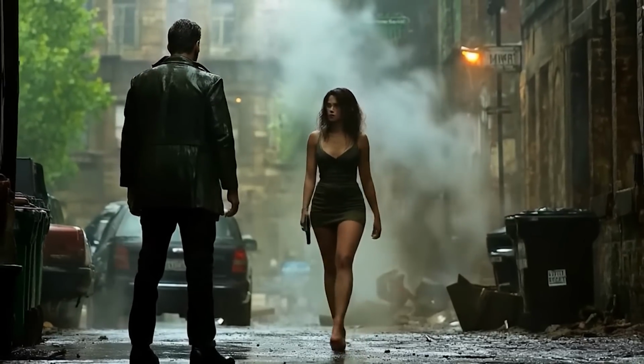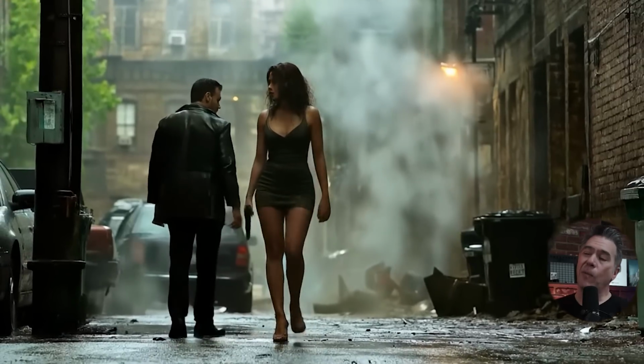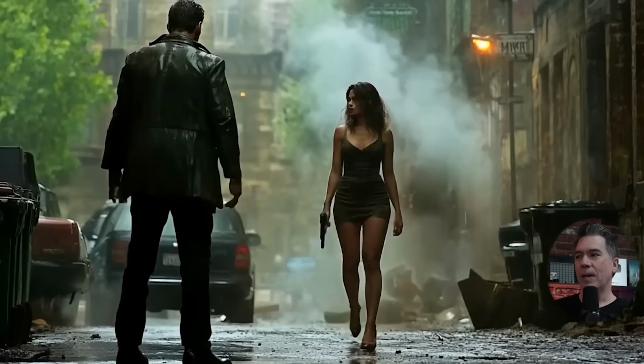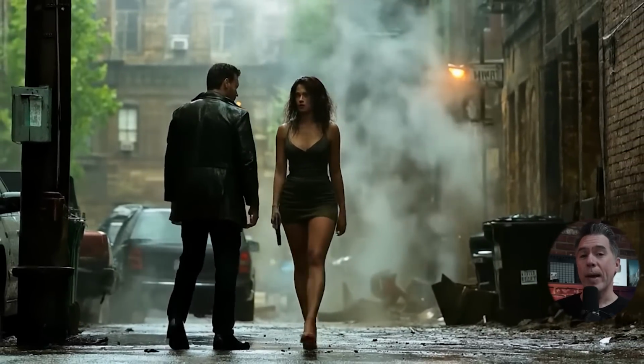So the prompt here was that the woman walks towards the camera and then the man turns and walks beside her. And we almost got there. He actually just kind of, well, maybe he's just dropping some stuff off to recycling before continuing on their murderous rampage. Overall, I really do have to give it up to Veo-2 here.